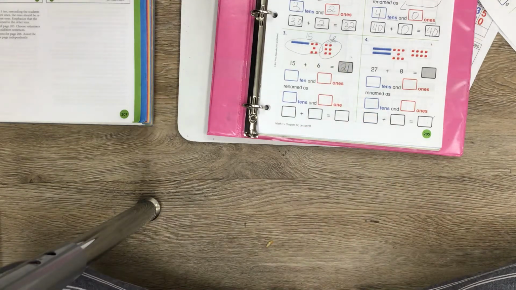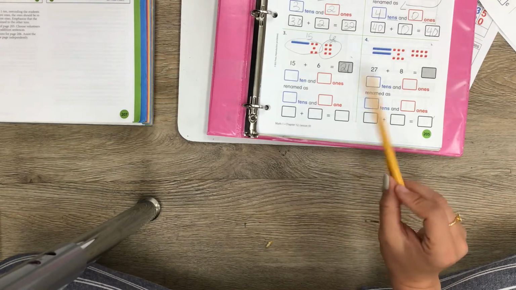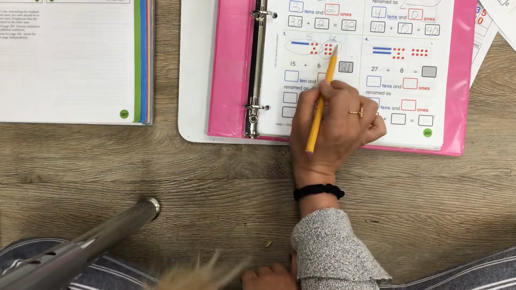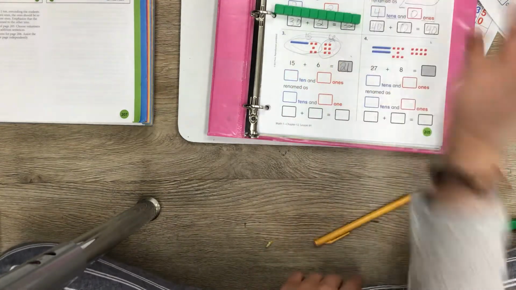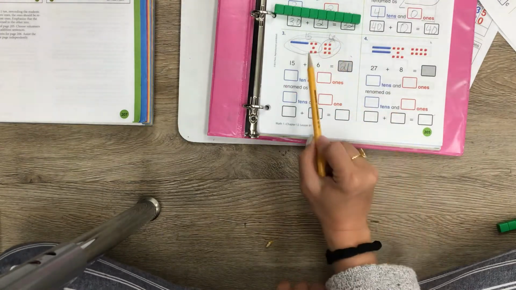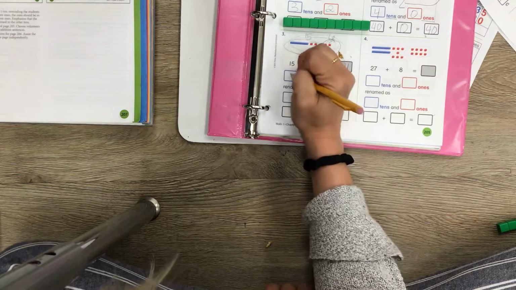Okay. Now, how many tens are in this whole picture? How many tens? Tens is this, right? How many tens do we see? We only see one. We only see one tens block. So I'm going to write 1.